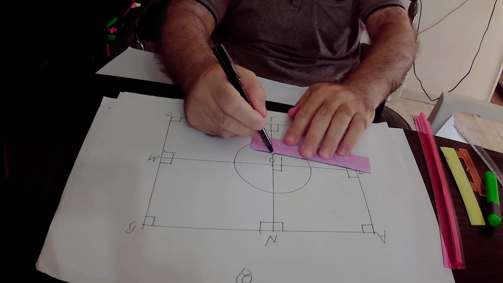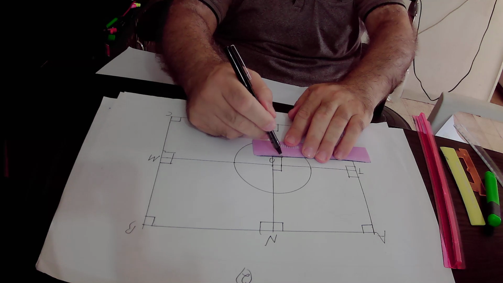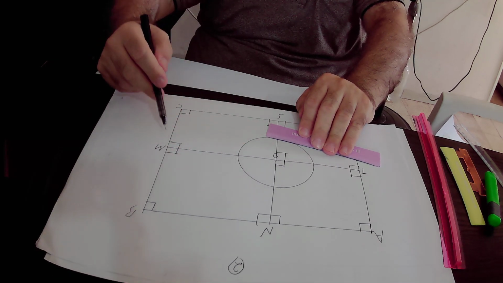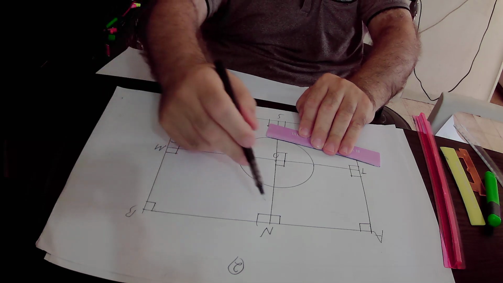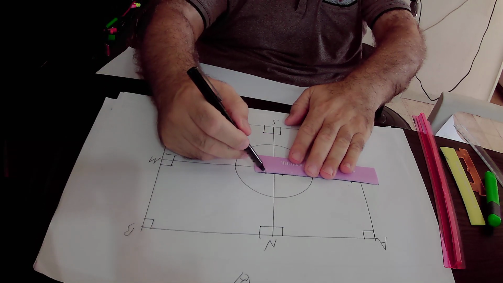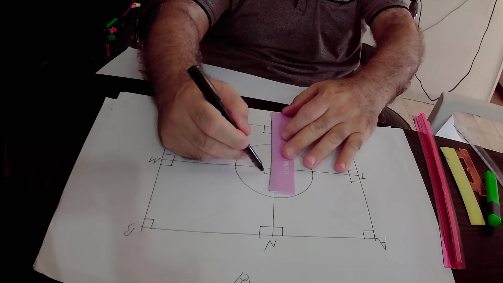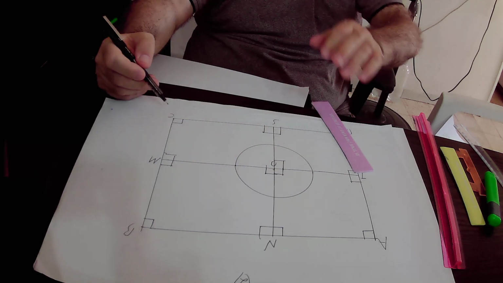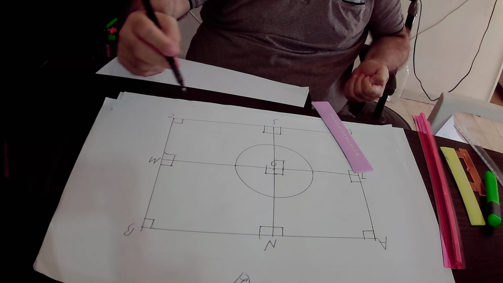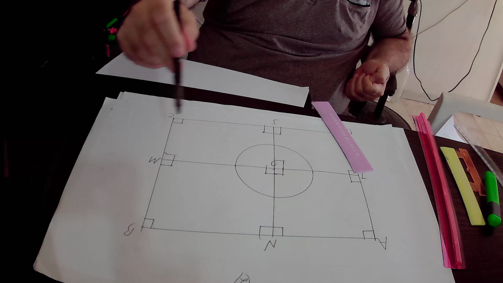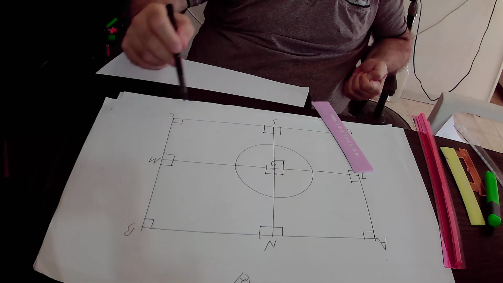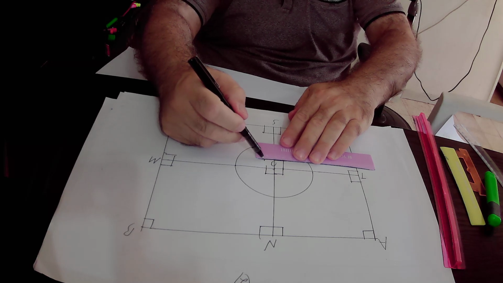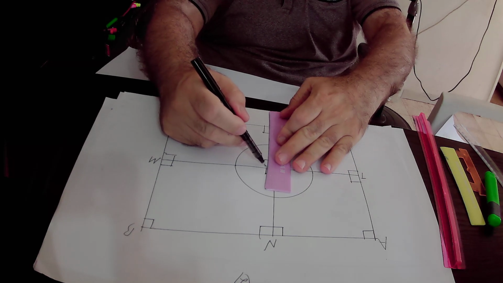And exactly for the same reason, inside quadrilateral NBMO, we have 1, 2, 3 right angles. Therefore, the fourth angle here must be also equal to 90 degrees according to the same rule that the sum of the angles in any quadrilateral is equal to 360 degrees. Likewise, in quadrilateral OMSC, we have 1, 2, 3 right angles. Therefore, the fourth angle must be also equal to 90 degrees according to the same rule.